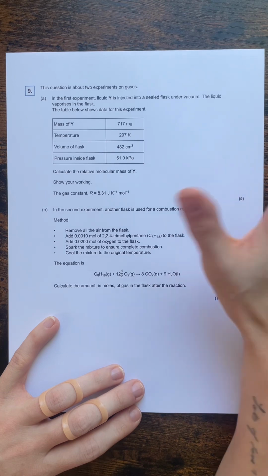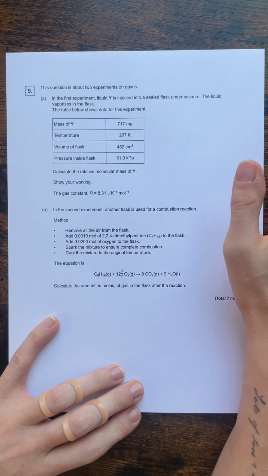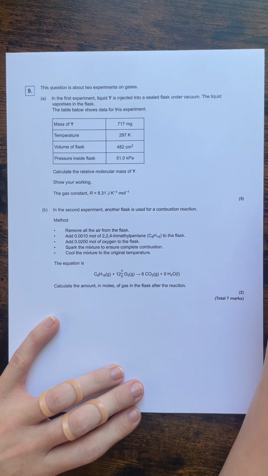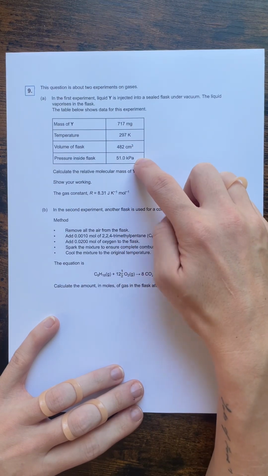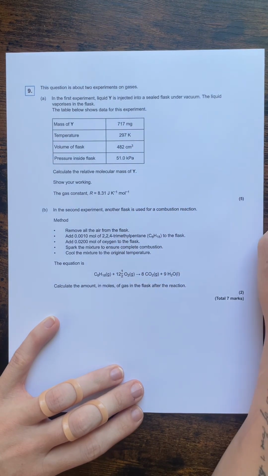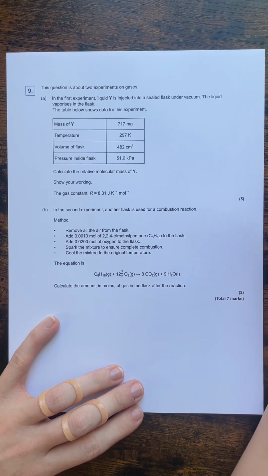Now, with all of these sorts of questions, as you probably have seen by now, unit conversions are a big part of what you are required to do in these questions. So out of the four variables listed in this little table, three of them are going to need to be converted, and that is very standard for AQA questions of this nature, so be prepared for that.